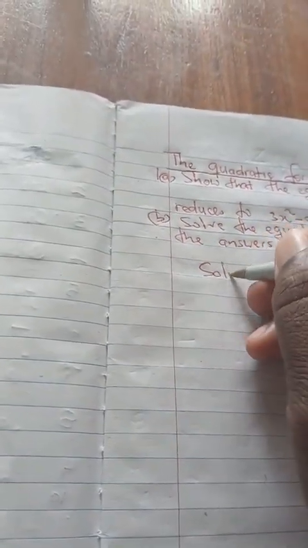Item A reads, show that the equation x minus 3 equals 5 over 3x reduces to 3x squared minus 9x minus 5 equals 0. Part B, solve the equation 3x squared minus 9x minus 5 equals 0. Give the answers correct to 2 decimal places. So we are going to start by attempting the first question.